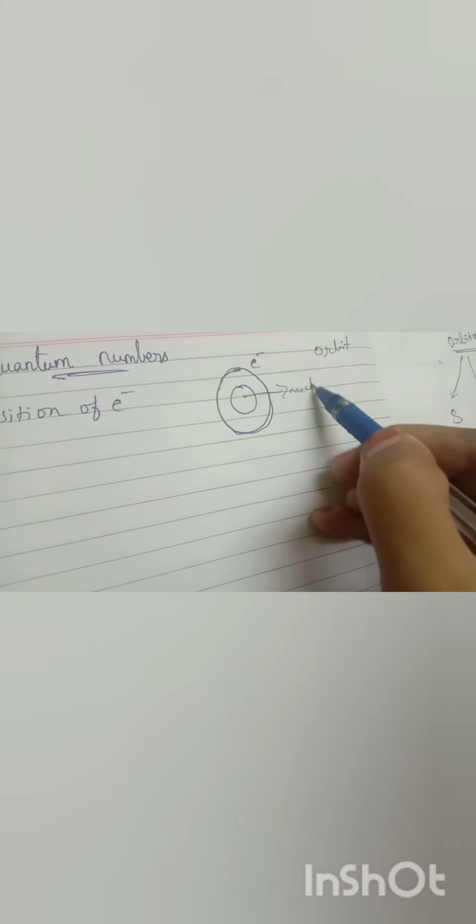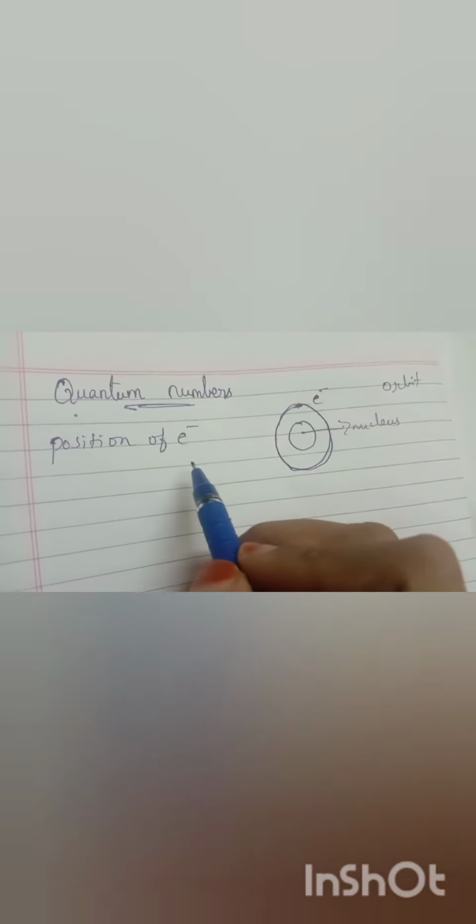Here, quantum numbers are used to denote the position of an electron, where the electron is present. The electron is revolving around the nucleus. Here the nucleus is present, and as usual the electron revolves around the nucleus. Where is the position of the electron? The quantum numbers are used to designate the position of the electron, and the quantum numbers are divided into 4 types.